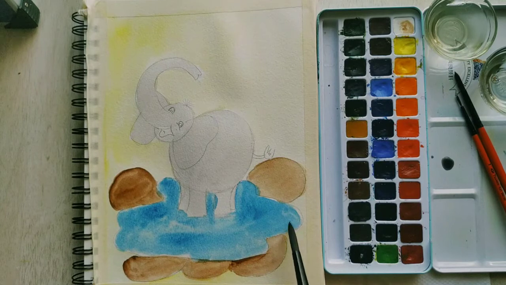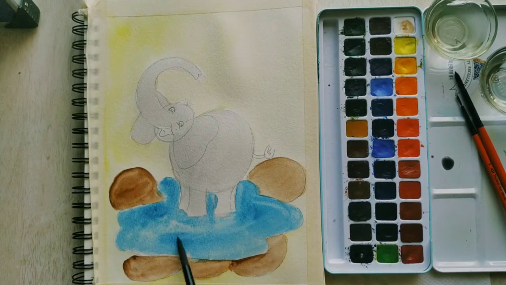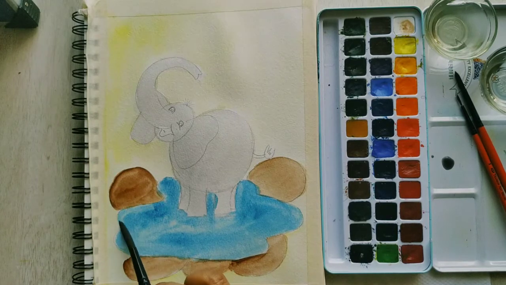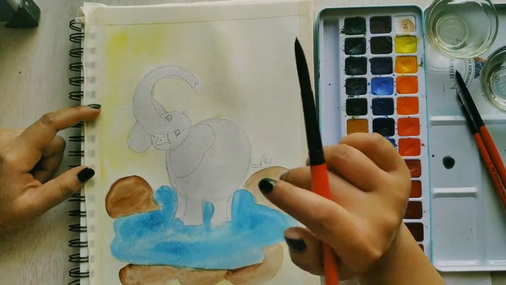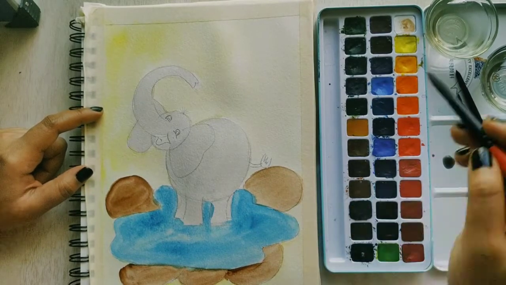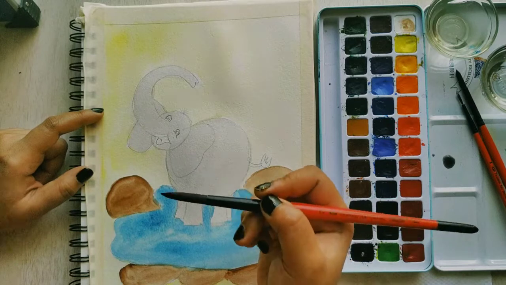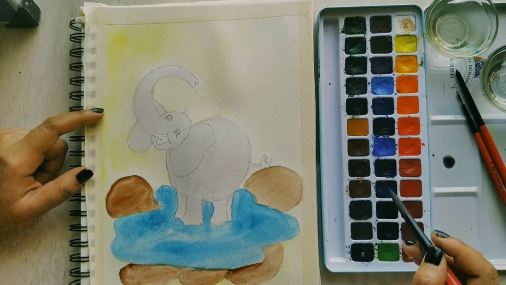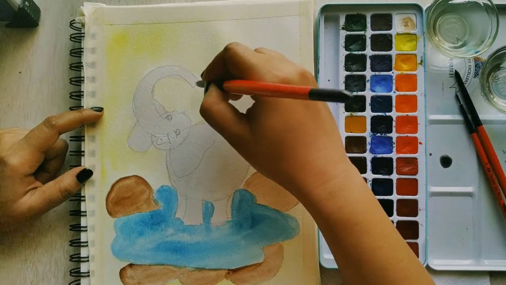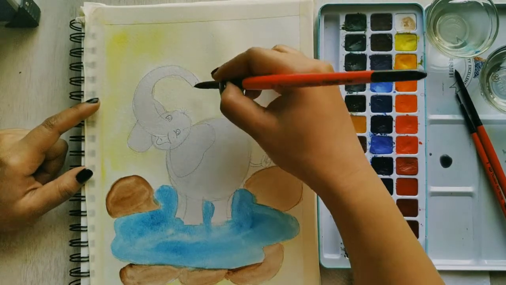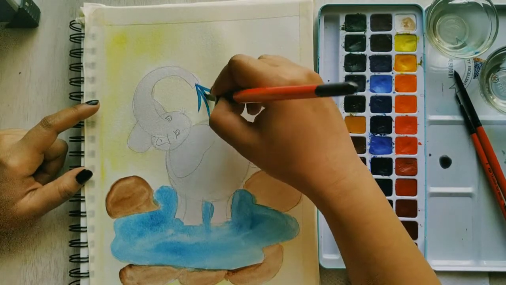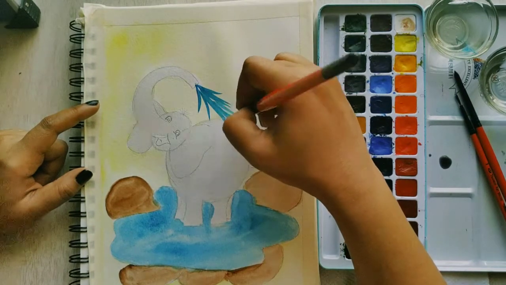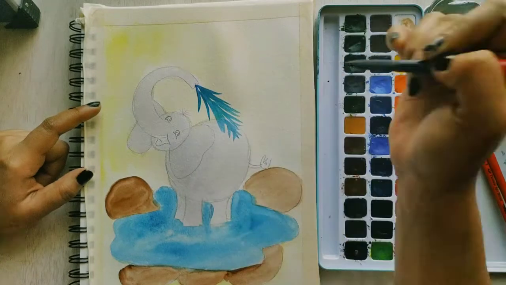All right, so this is our water. This is done. Now let us show that the elephant is splashing some water on himself. So my paintbrush is just wet. I will take some water or blue color. Let me just make some splashes. So from the center, I'm doing like that, like this. Like that.